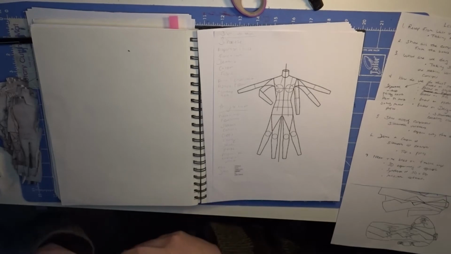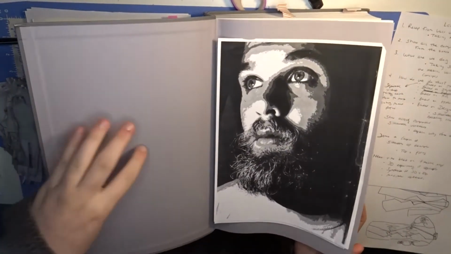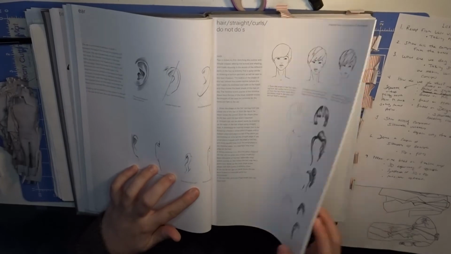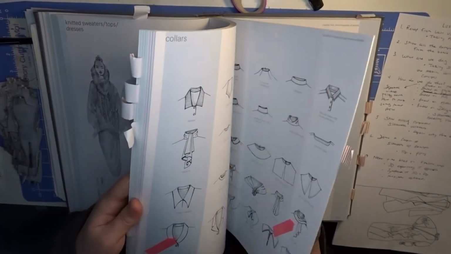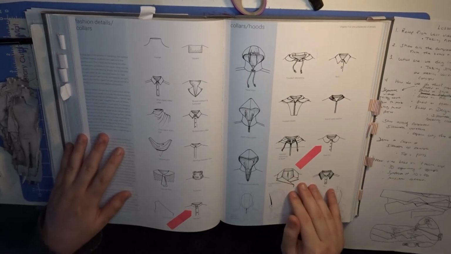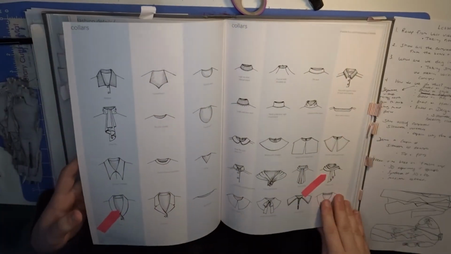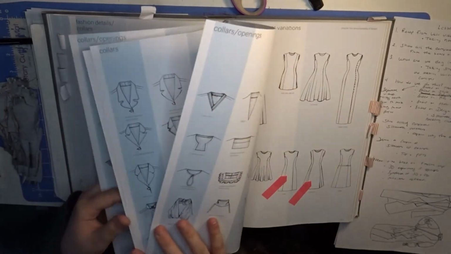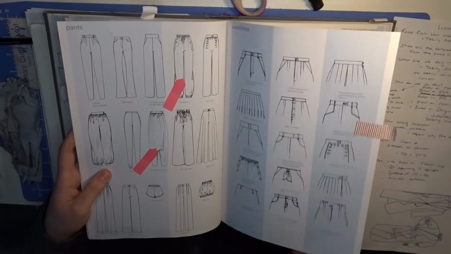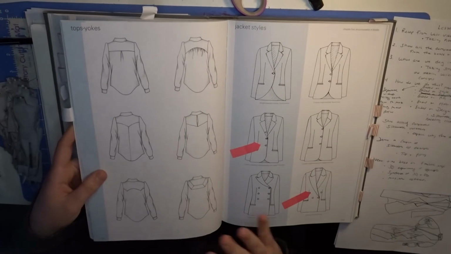So if you remember from my drawing the croquis video, the Nine Heads book that I mentioned had a wonderful guide to drawing a croquis, and the Nine Heads also has other really amazing things other than just really pretty illustrations. It has an encyclopedia of details, specifically in chapter 5. So as you can see, these are drawn versions, but these are practical versions of different things. So we've got collars and hoods and dress seams and other types of openings, and they have so many different ones, different types of waistlines and pant legs and the way they would drape and hang, all sorts of waistbands, tops, jacket styles.